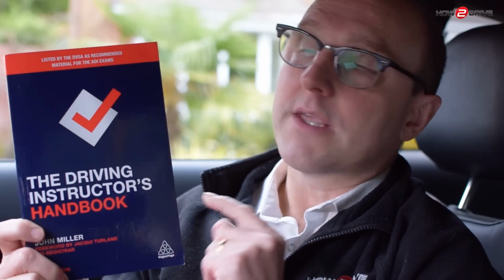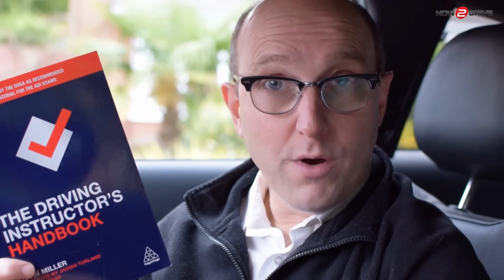Let's look at some of the other books. We've got a couple of books by John Miller. We've got this one, Driving Instructor's Handbook by John Miller. This is a really good reference guide. It talks about the process of qualification, so it does talk about part 1, part 2, part 3. Gives lots of good handy hints and tips in there.